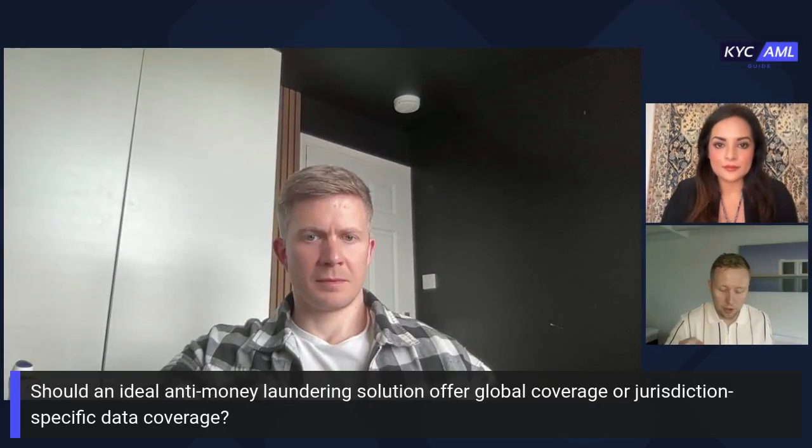Thank you very much for that. Since Revolut is quite a universal, worldwide operating company, should an ideal anti-money laundering solution offer global coverage or jurisdiction-specific data coverage? Global. I know it's going to be a very short answer, because global is the only way really to approach it.